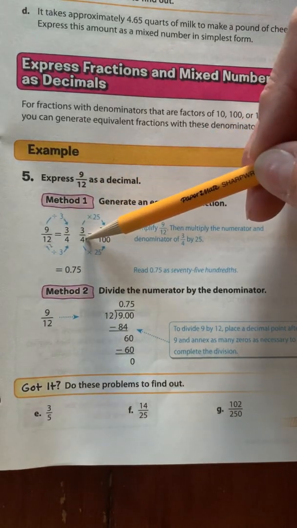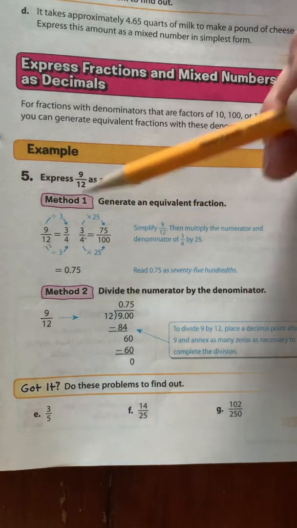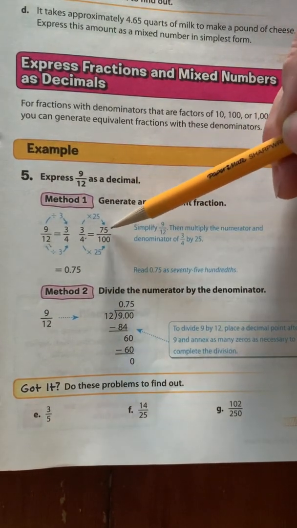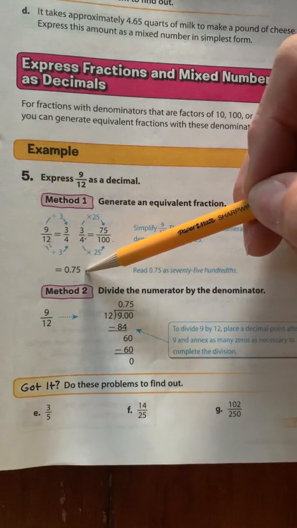And then we know that there's a relationship between 4 and 100. And so 4 times 25 gives you 100, and 3 times 25 gives you 75. And if you have 75 hundredths, that's exactly how you write it as a decimal.